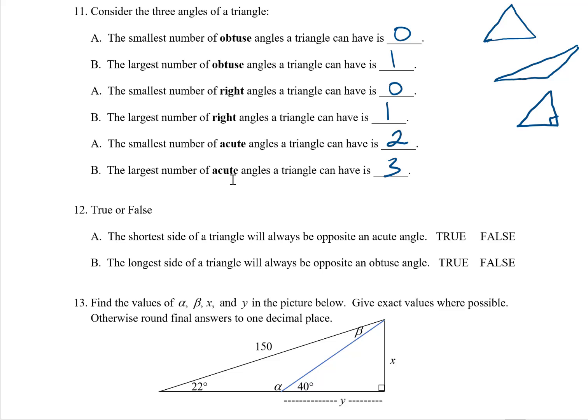Number 12. Will the shortest side of a triangle always be opposite an acute angle? Well, we know the shortest side goes across from the smallest angle. There's always an acute angle in there, so that's got to be true.